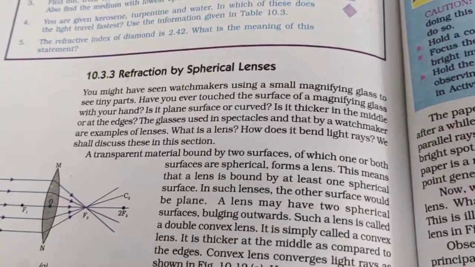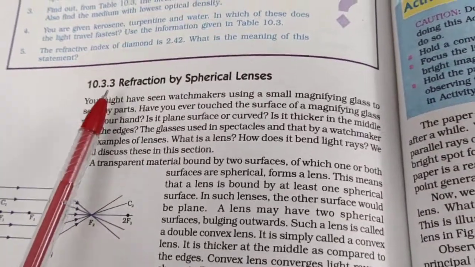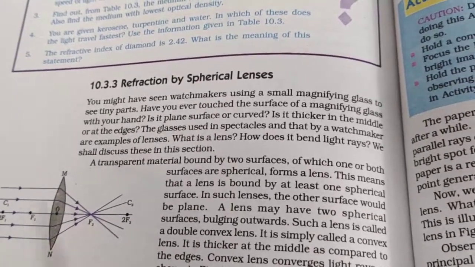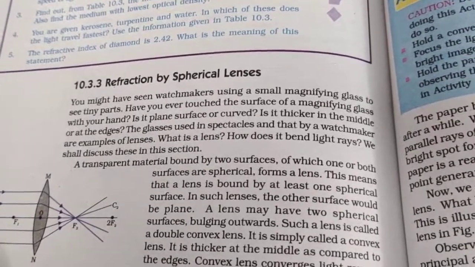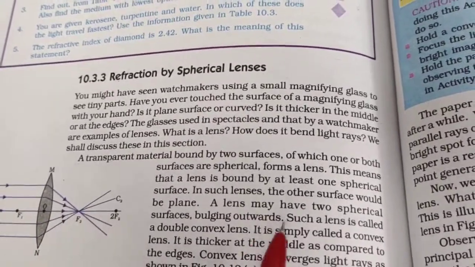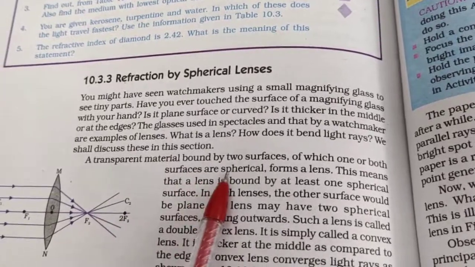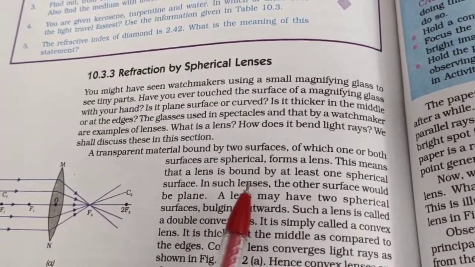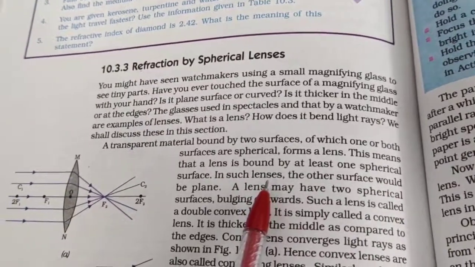Now we will start with another topic, that is refraction by spherical lenses. Now what is a lens? It is a transparent medium bounded by two refracting surfaces. Okay, so what is a lens? It is a transparent medium bounded by two spherical refracting surfaces.